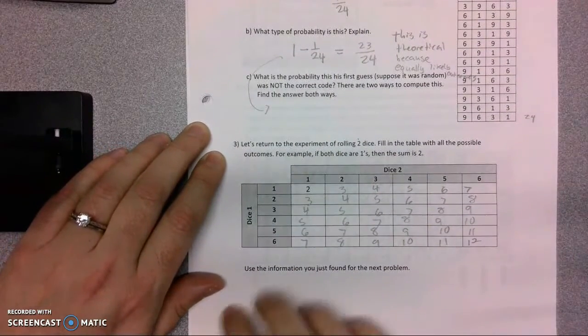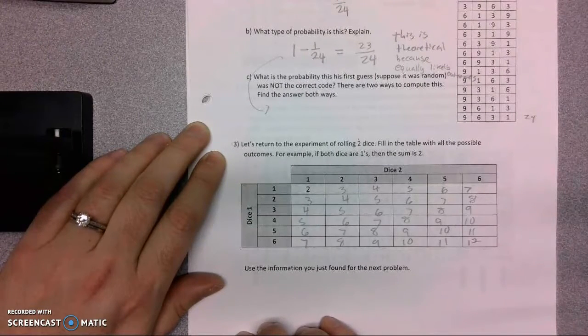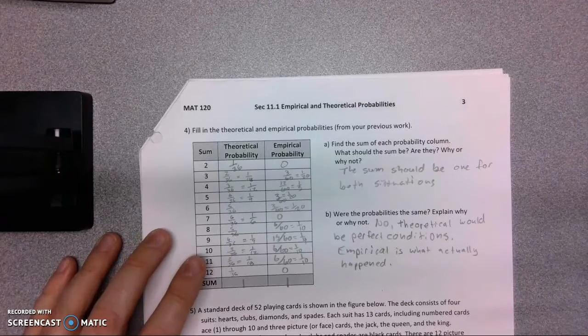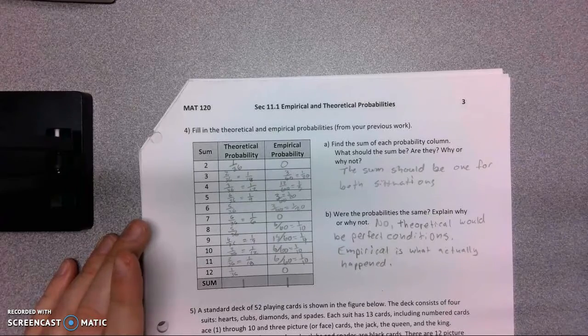Okay, so let's return to rolling 2 dice, fill in the table with all the possible outcomes. For example, if both dice are 1s, the sum is 2. So we can fill that out there. Take a minute and get caught up. Alright, so now we're on the next page. We want to fill in the theoretical and empirical probabilities from your previous work.